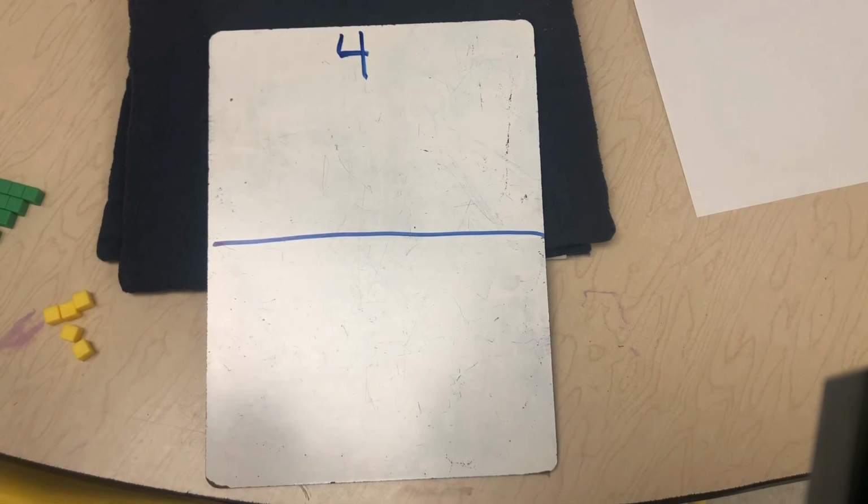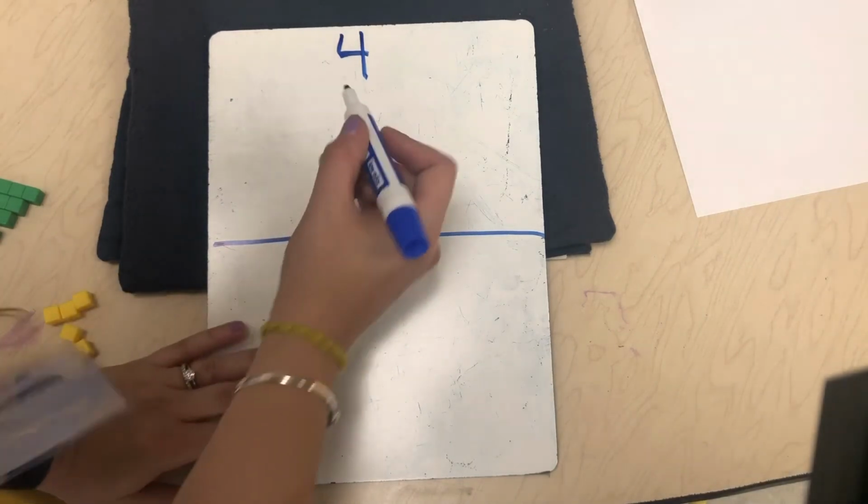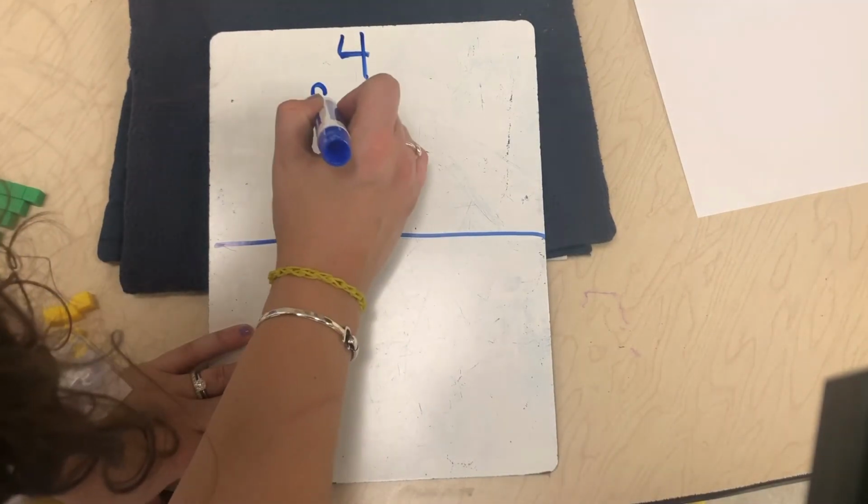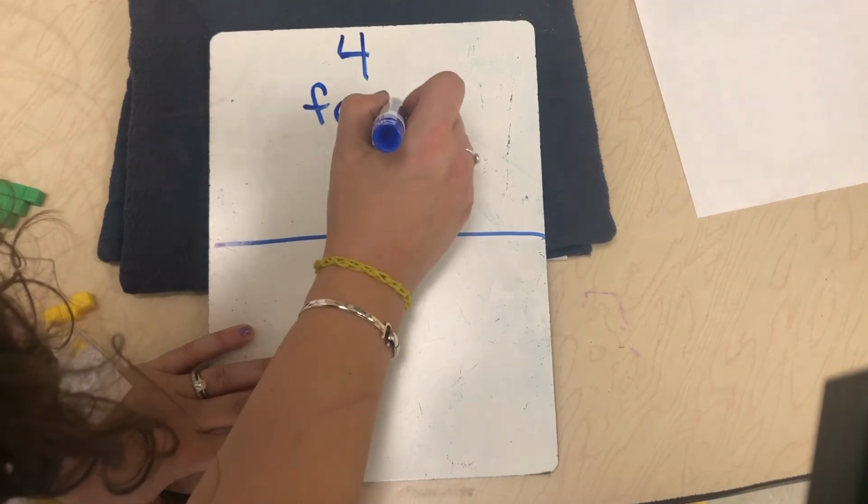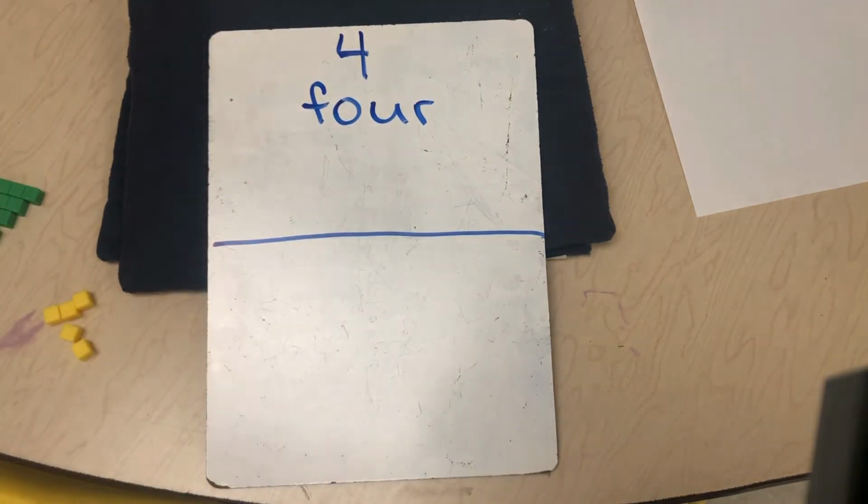They are going to spell the number 4. F-O-U-R. 4.